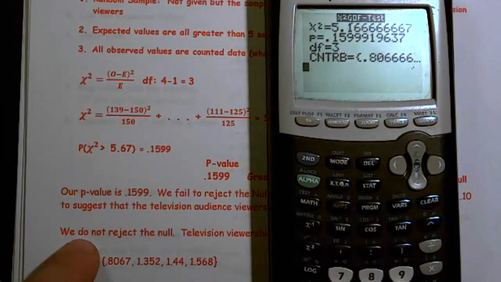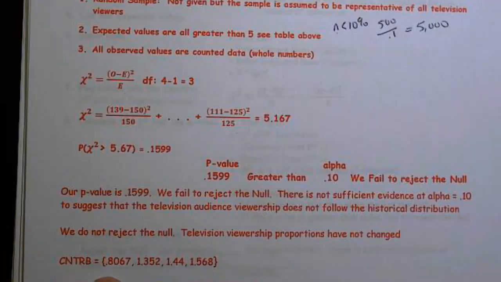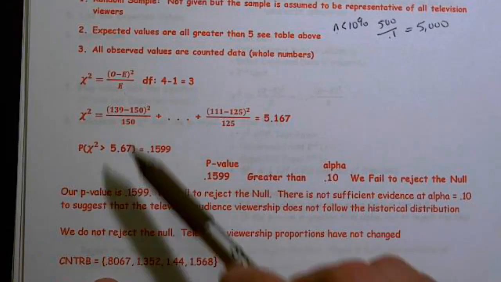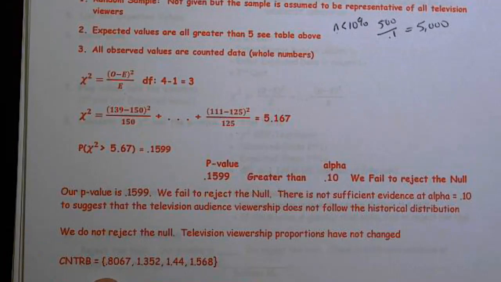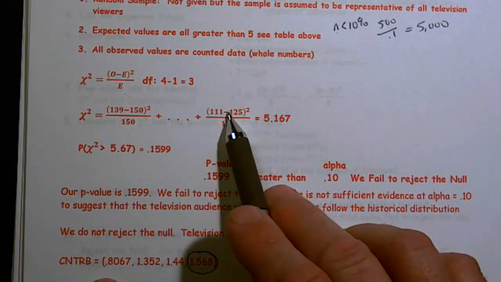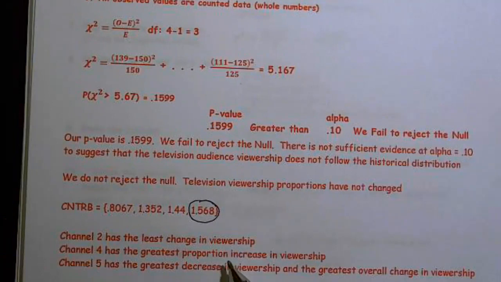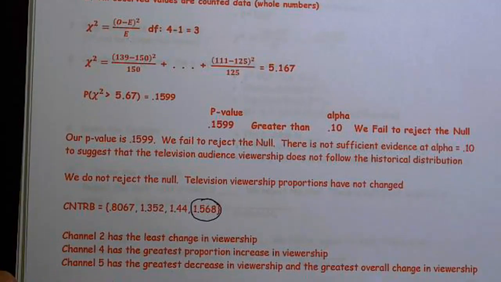Once again, we have our contributions, which the calculator calculates for you at the bottom. That's how much each of these contributed. This would be my very first one. This would be my very last one. And I look at this and I go, hey, this one contributed the most. So 111 minus the 125. Channel 5 had the greatest contribution. Channel 2 had the least change in viewership. Channel 4 had the greatest proportional increase in viewership. And channel 5 has the greatest decrease in viewership and the greatest overall change in viewership.